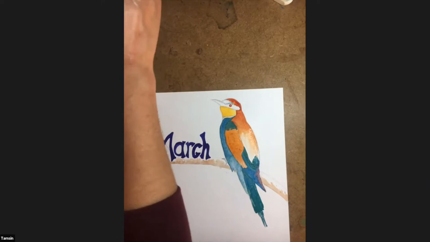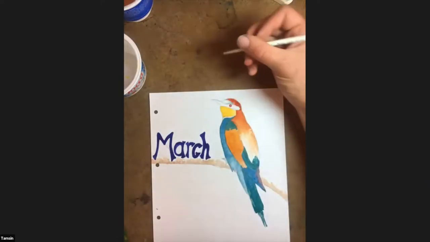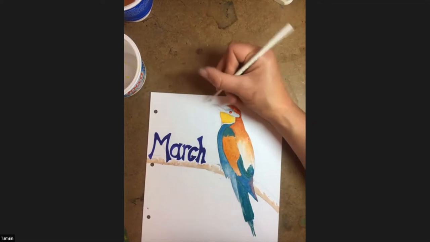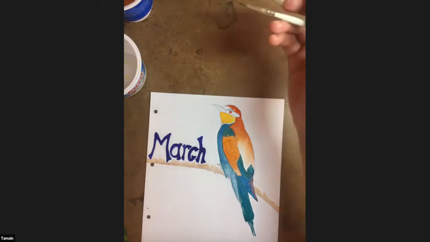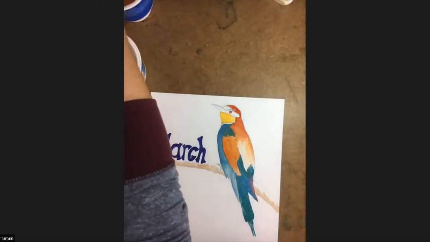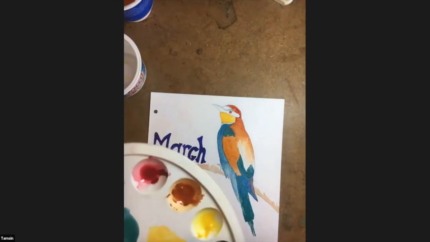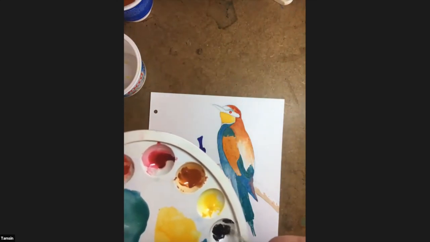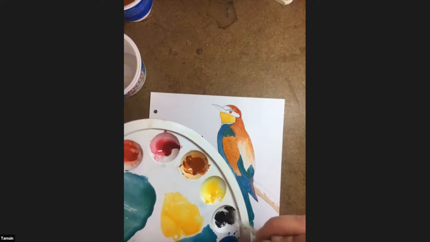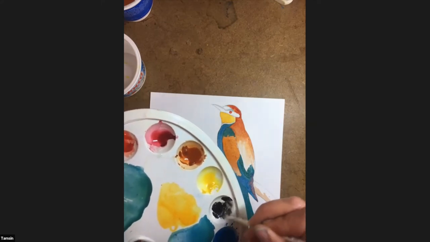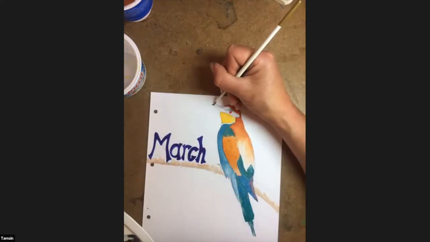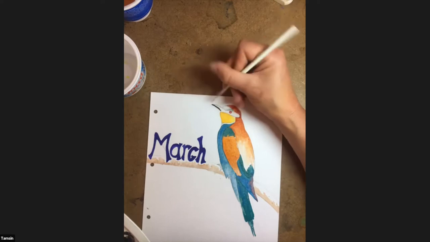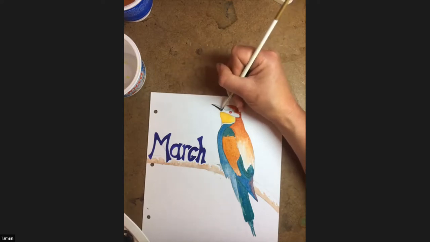And next we can paint the beak. So we need the black, but I'm going to make it a little bit watery, so it's not going to be black. And I've painted at the bottom first, the bottom part of the beak.